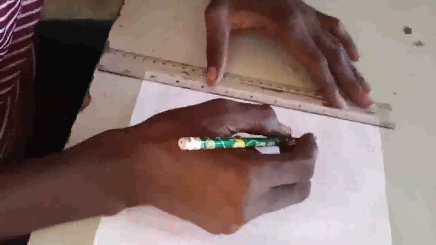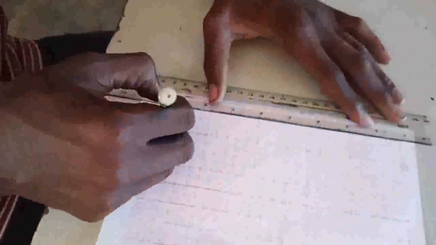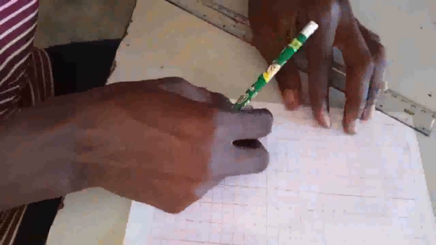This is my vertical axis from here. Now, what I want to plot on my vertical axis, the highest value is 2.0.